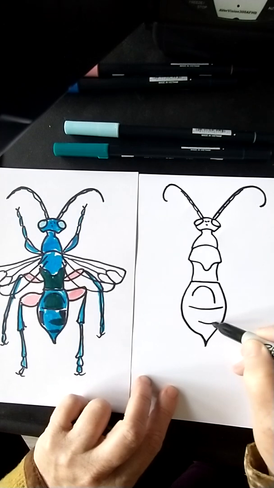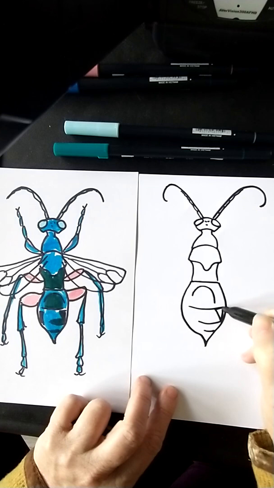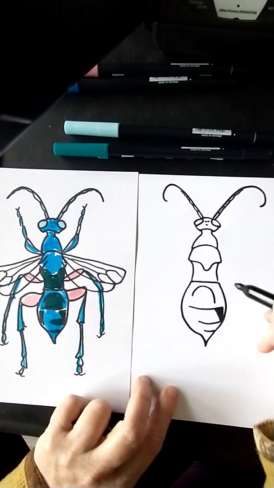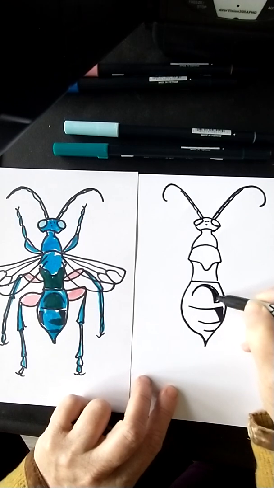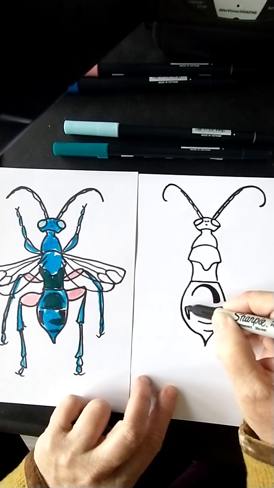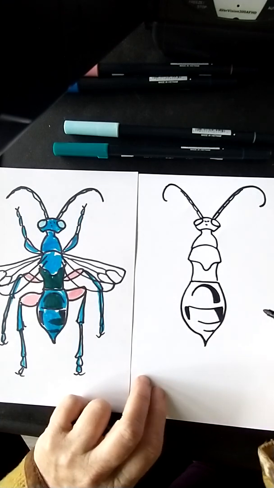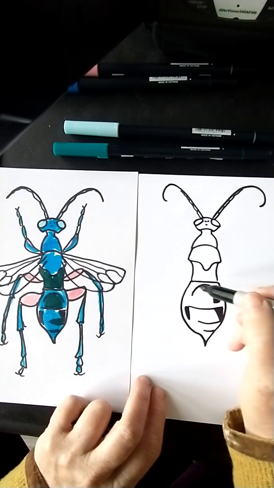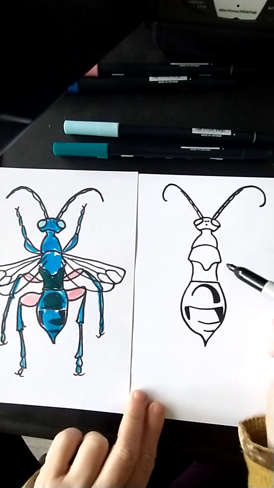I'm going to put some round lines down here at the bottom, and maybe a triangle of darkness here, and maybe thicken this line up. These are some highlights seen in the reflectivity of their shell.